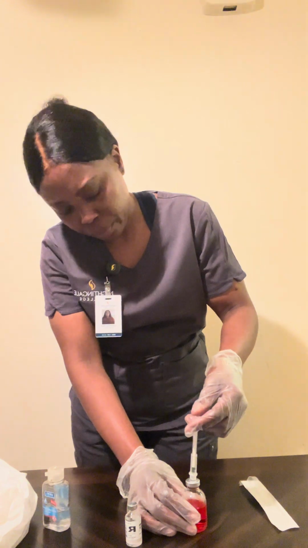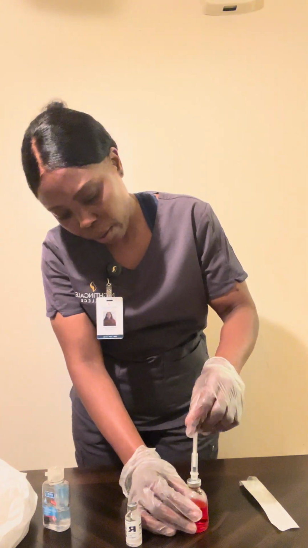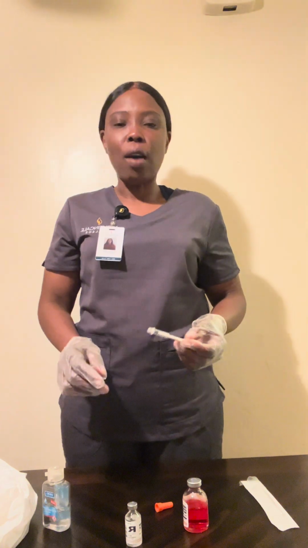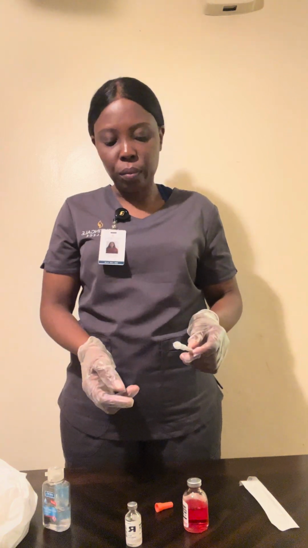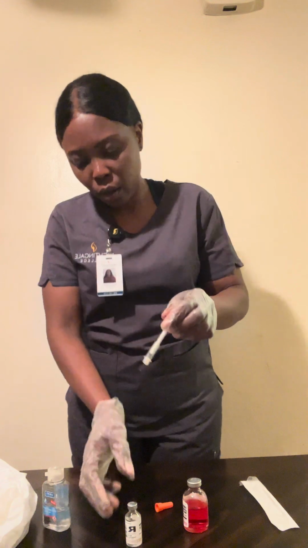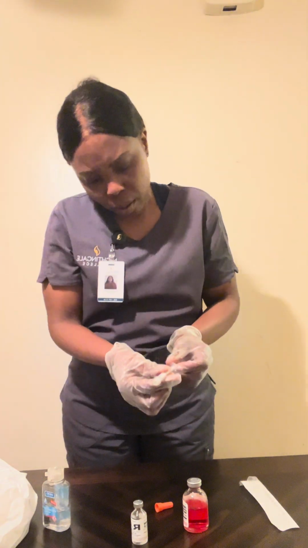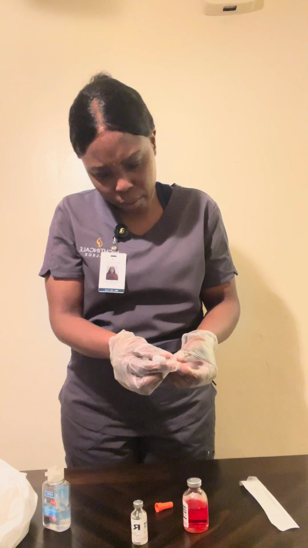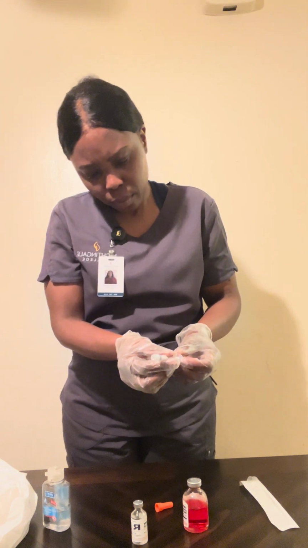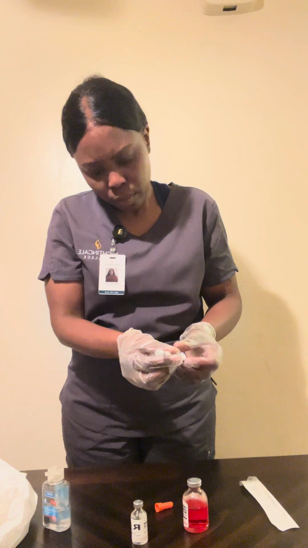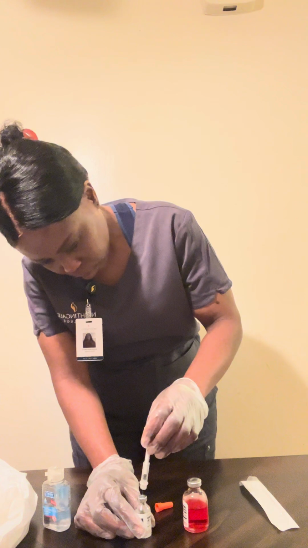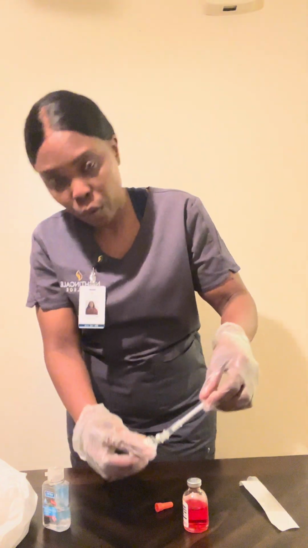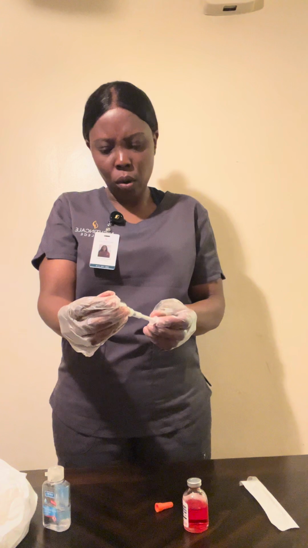At this time I'm not going to withdraw anything. Then I'm going to pull up 4 units of air and inject that into the regular insulin. Now I'm going to withdraw 4 units of regular insulin.